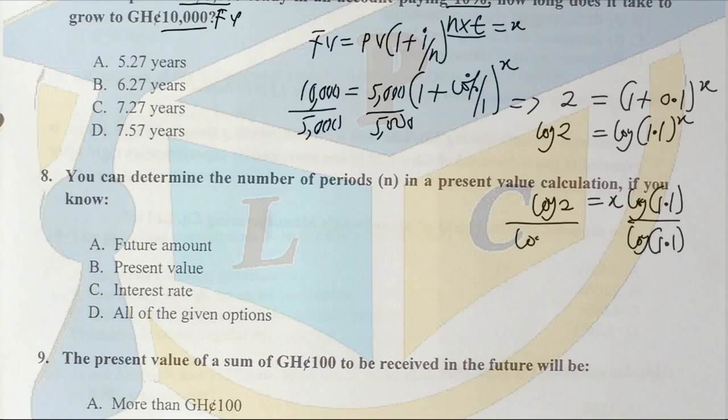Therefore my x, with the help of my calculator, is 7.2725. Though time should be an absolute value, by the option we're given, 2 decimal places, so I'm going to convert to 2 decimals: 7.27 years.